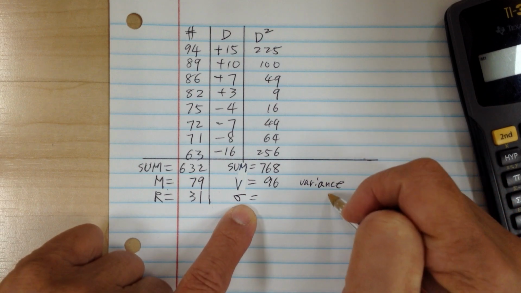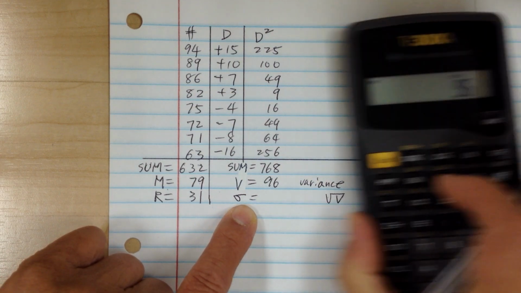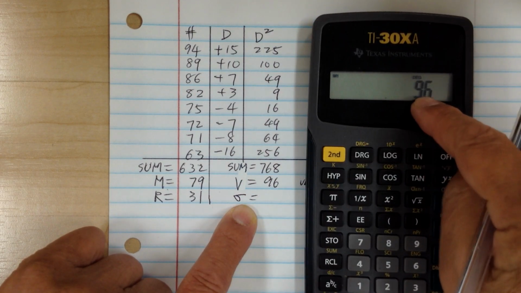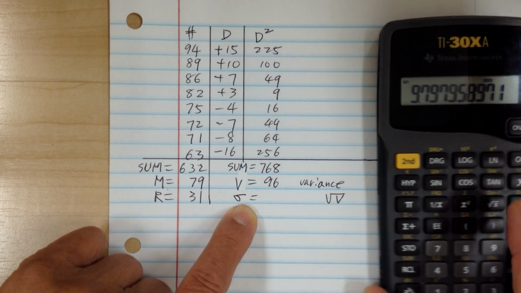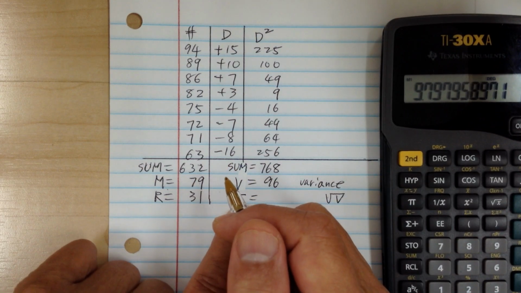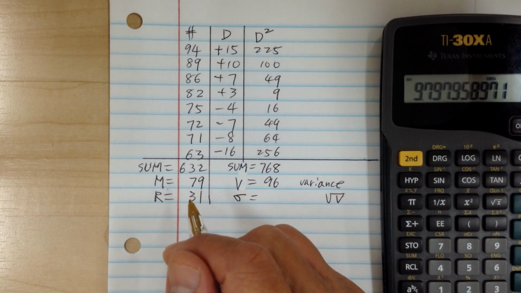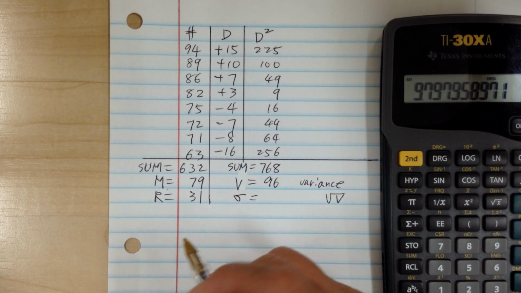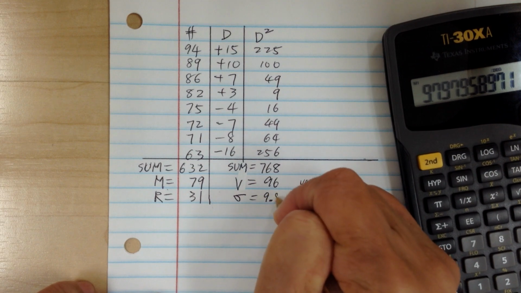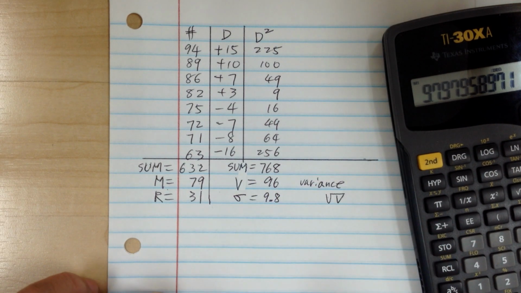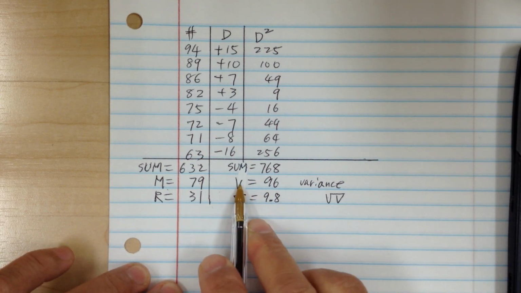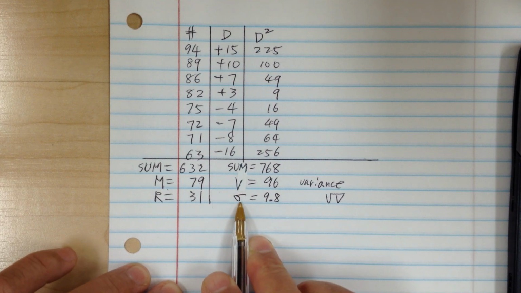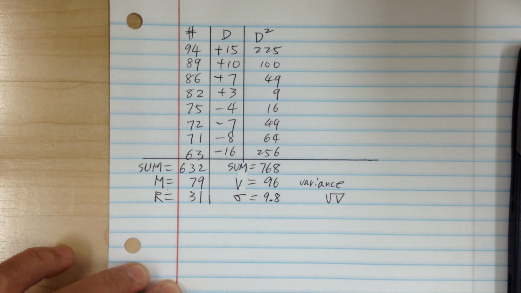So standard deviation is equal to the square root of V. So you just take the square root of that. So 96, you take the square root of that, and this will give you 9.79, or 9.8. Okay, and so that's it. So this is your variance, and this is your standard deviation. You just take the square root of that.